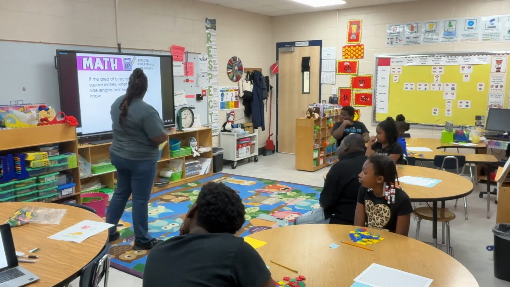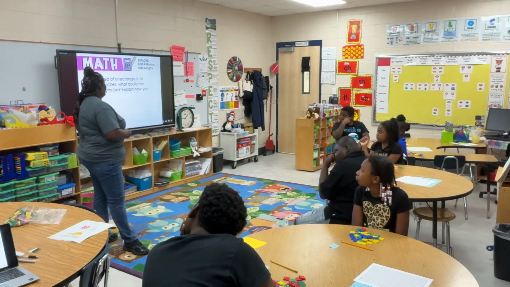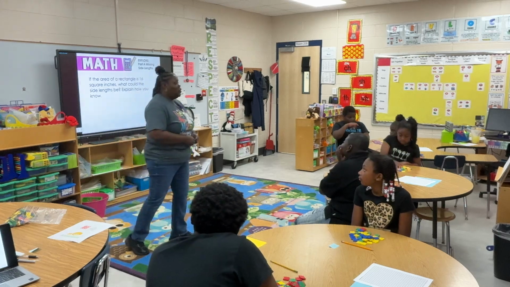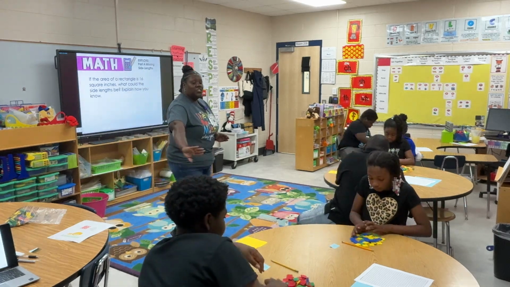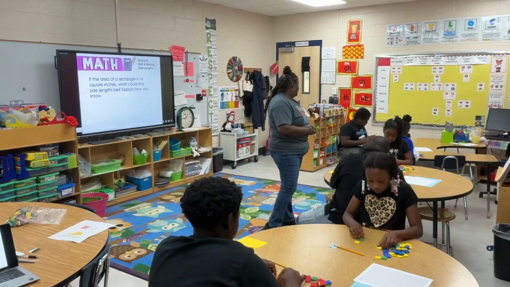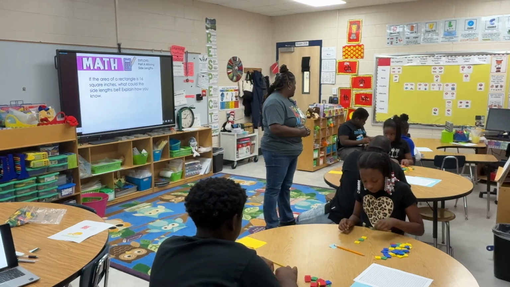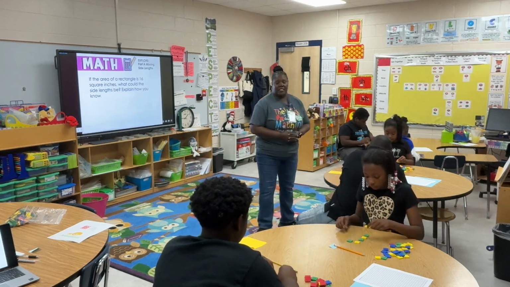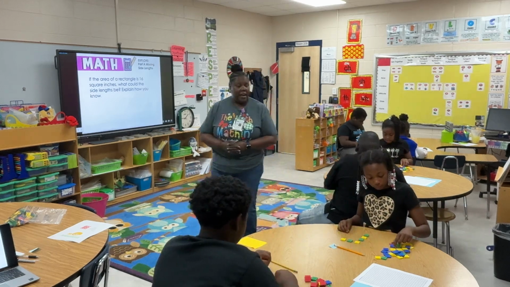It says if the area of a rectangle is 16 square inches, what could the side lengths be? Please take a moment and count out 16 tiles and push the other ones aside. Those 16 tiles represent area.